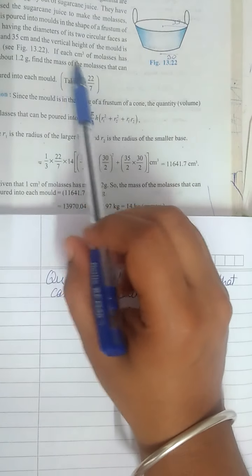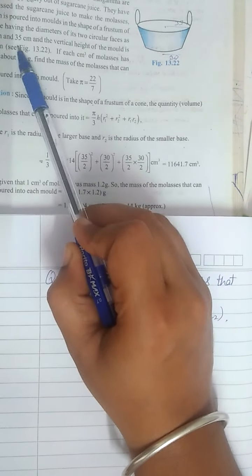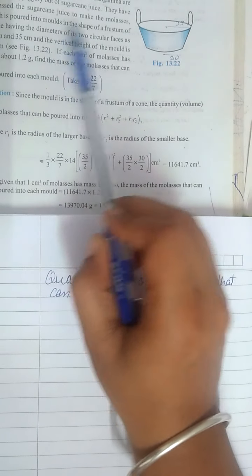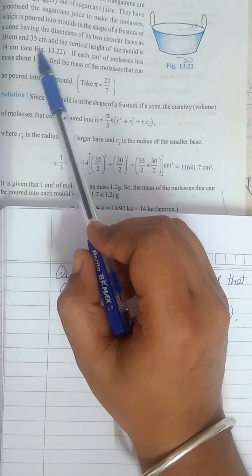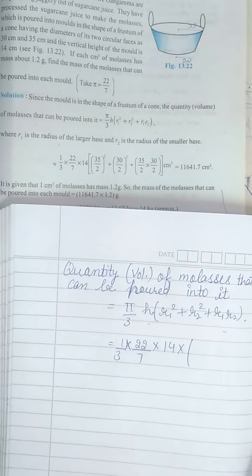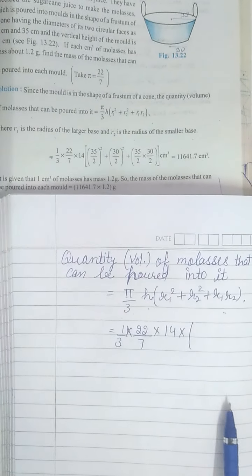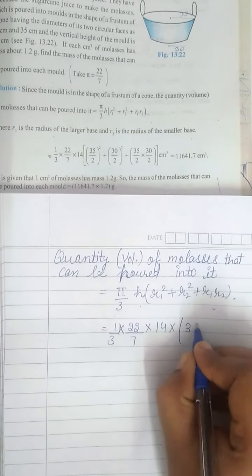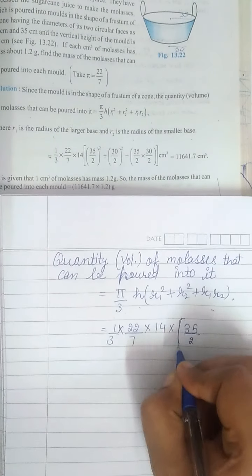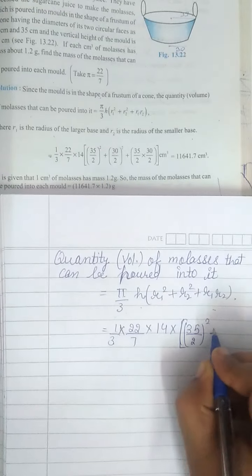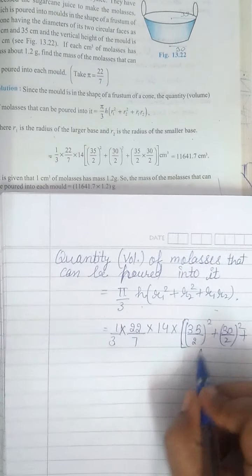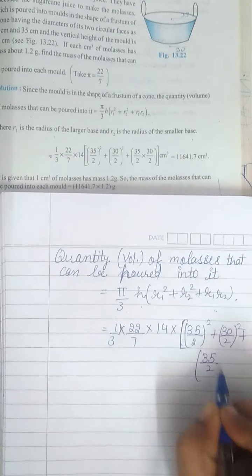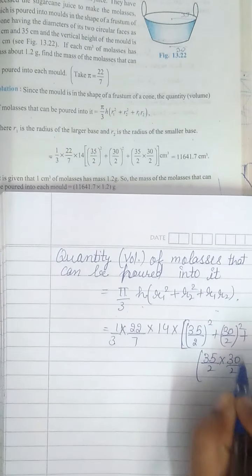As you see, this is the diameter, not the radius, so we find the radius by dividing it by 2. Diameter is given, so we divide the diameter by 2 and we get the radius. So (35 upon 2) square plus (30 upon 2) square plus 35 upon 2 into 30 upon 2.